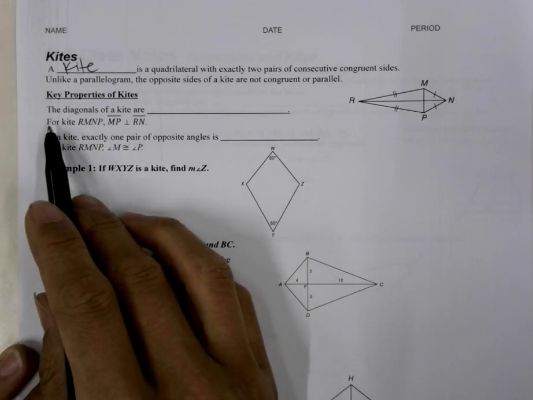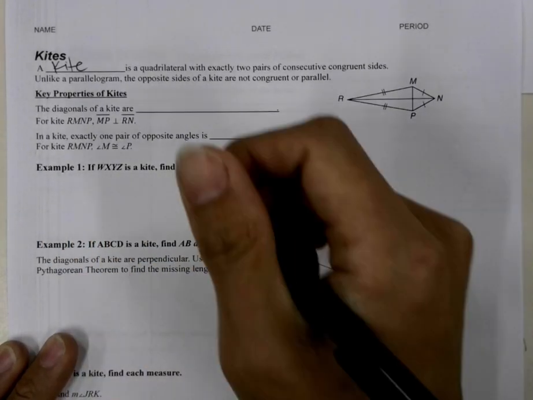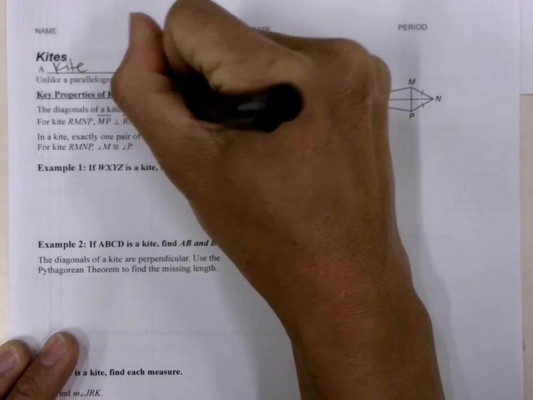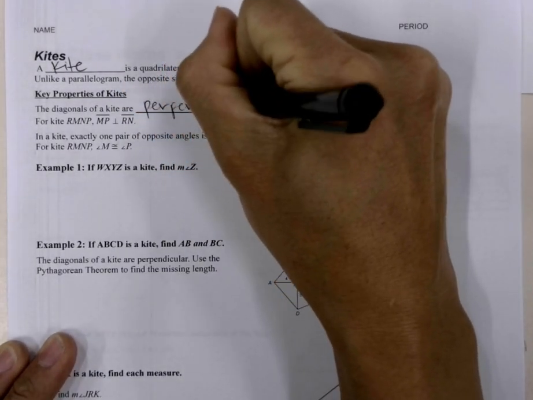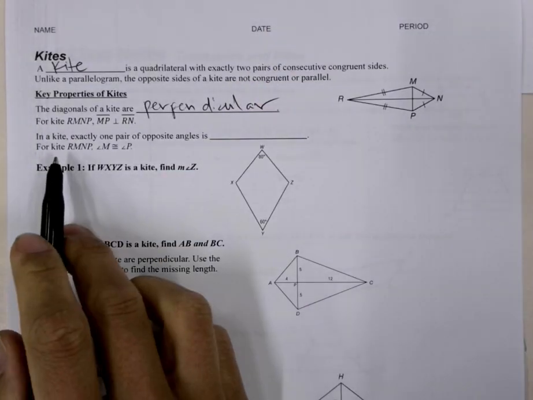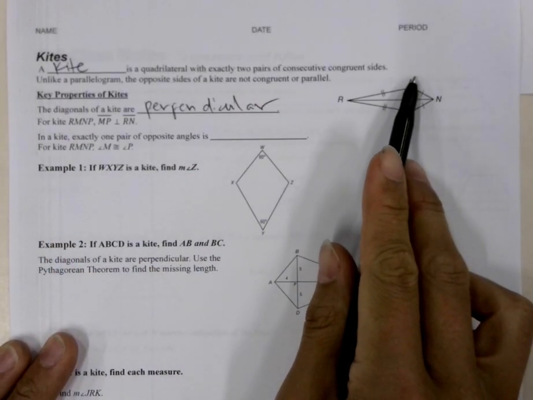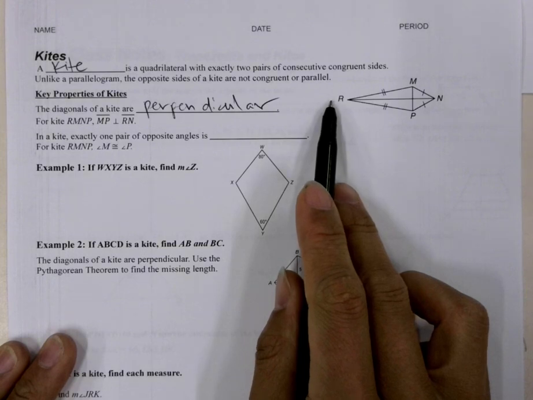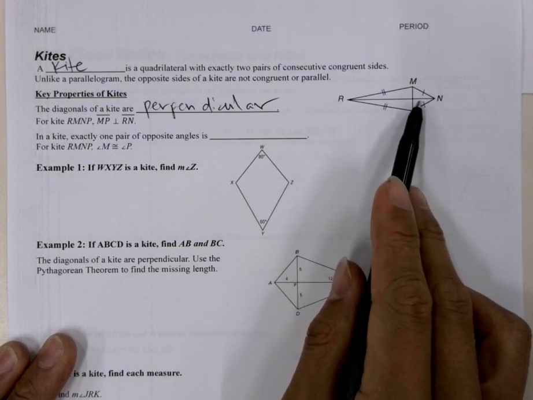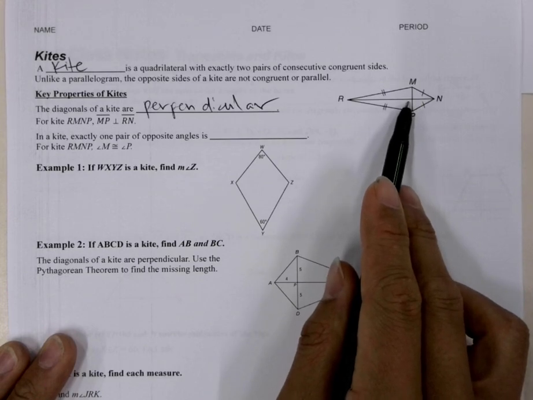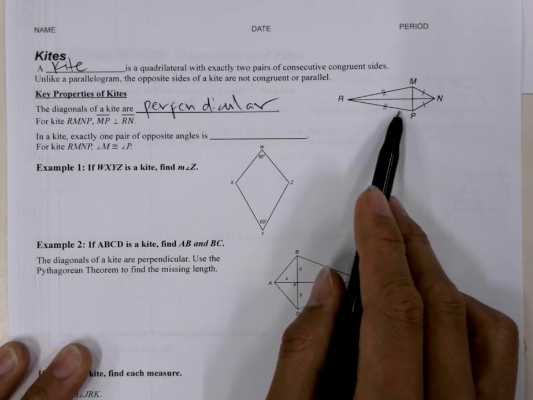So here, the diagonals of a kite are perpendicular. For our kite here, MP is perpendicular to RN, which means that this angle here is a 90-degree angle. This angle here, here, and here are all 90-degree angles.